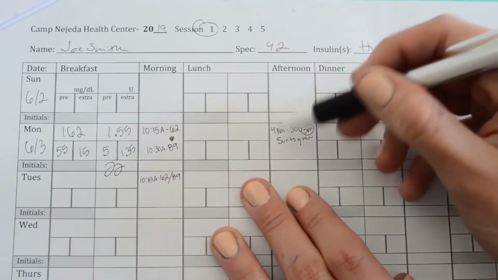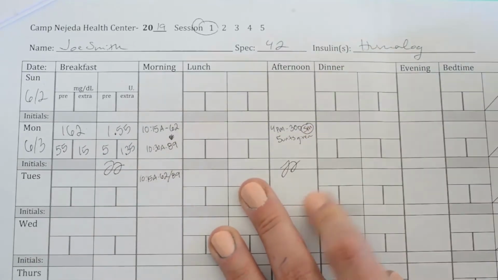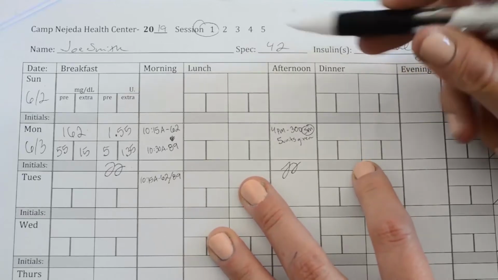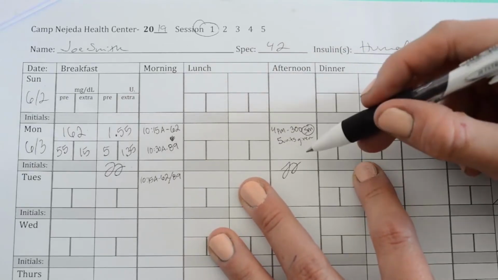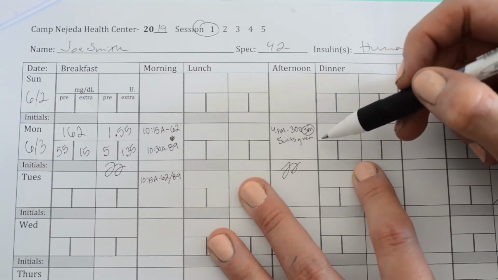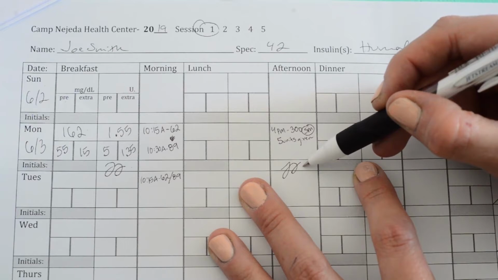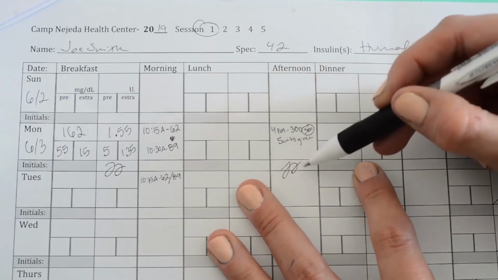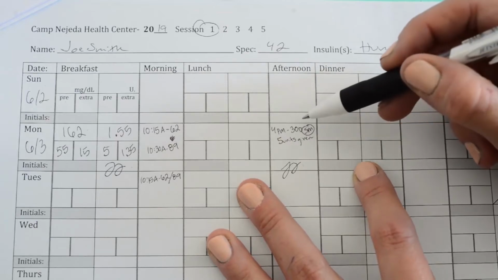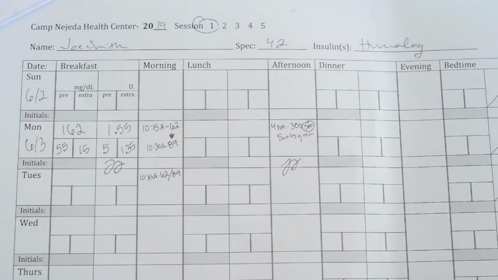Then, whenever we're giving insulin in between, we want to make sure we're initialing. So that way, the nurse that covers Joe for dinner would be able to see, oh, his blood sugar was high at 4 p.m. and looks like they gave insulin. If I want to find out more about what happened here, I should talk to this nurse, Nurse Jackie, and she'll be able to tell me more about what was going on and if we did anything else. So that's how you would document a high if you have to give insulin between meals.